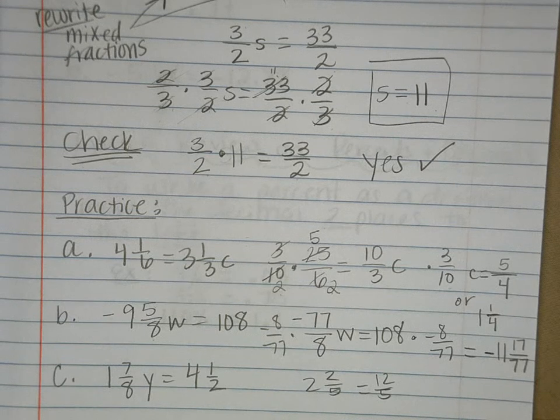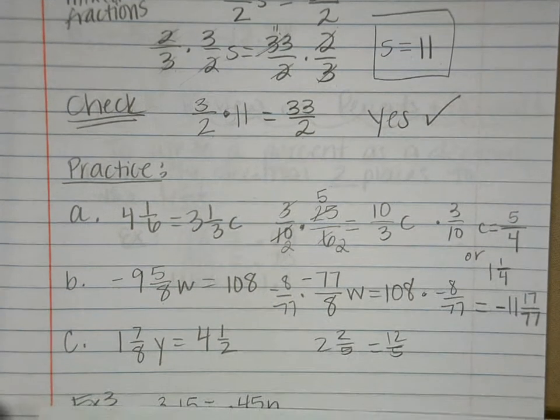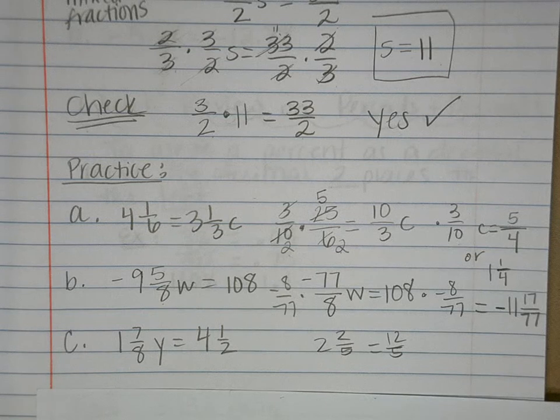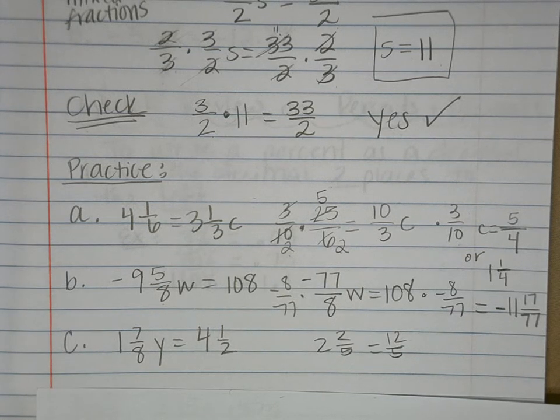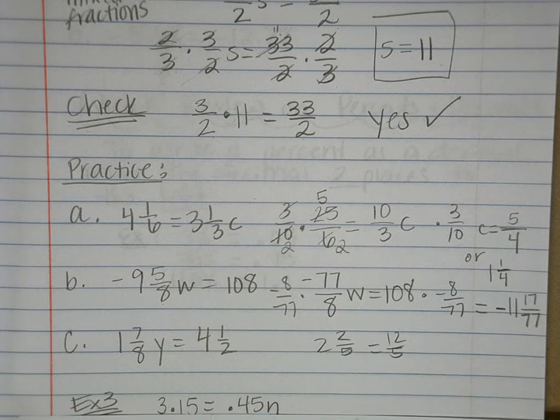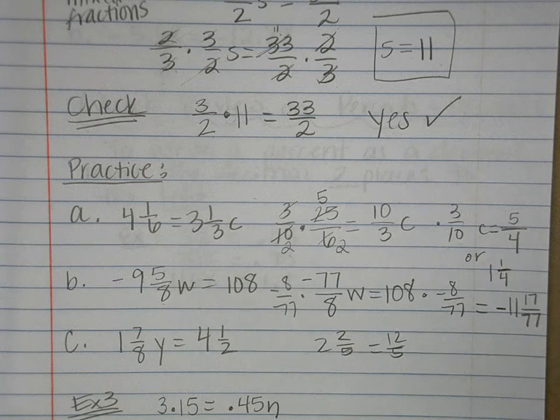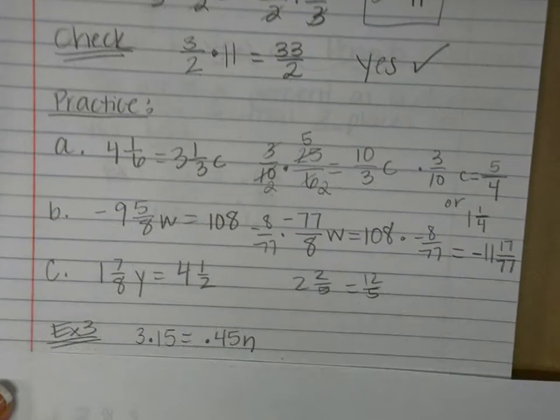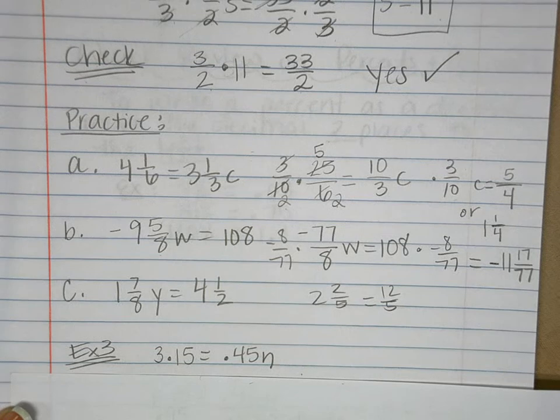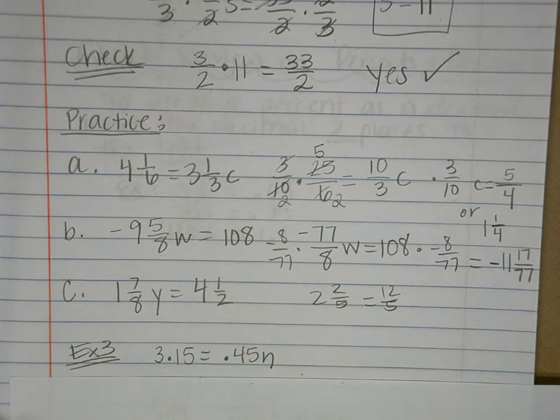One last thing, simple thing. The simplest we'll do. The decimals. Those were fractions. Decimals are way easier, right? So we can just punch them in our calculators. So here's an example. We have 3.15 equals 0.45 n. How do we solve for n? You guys know?